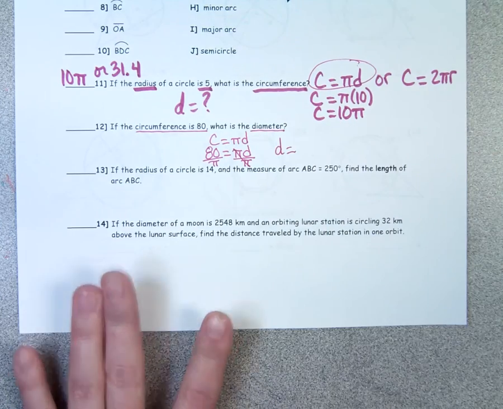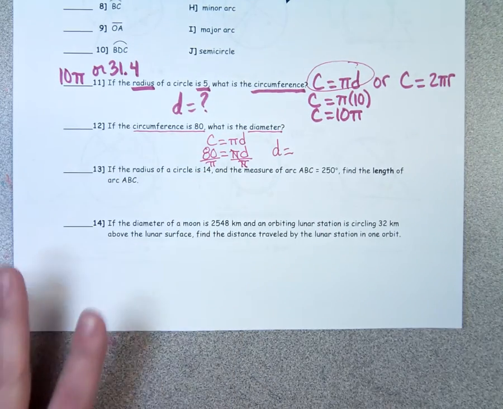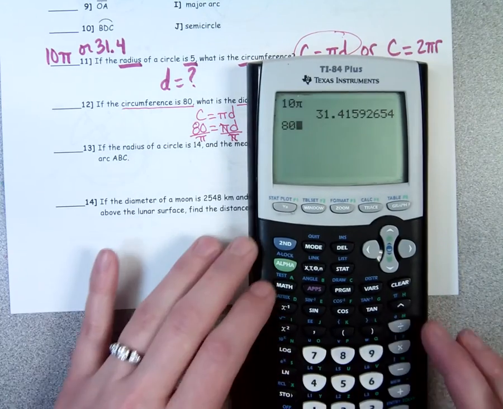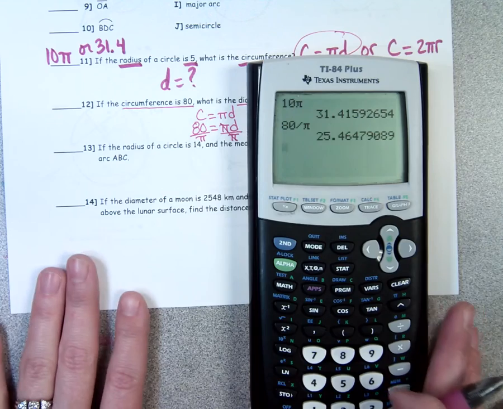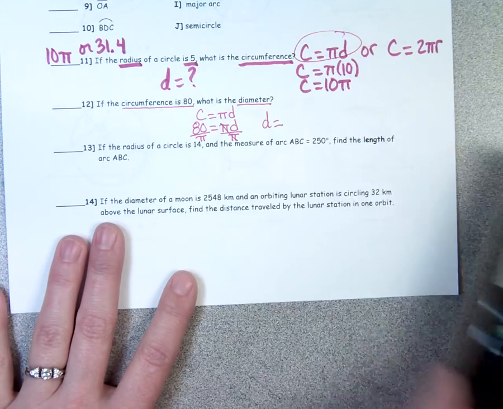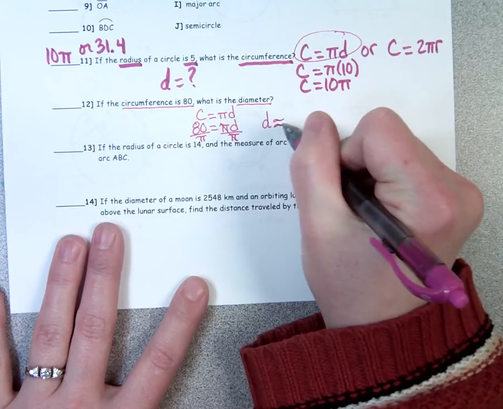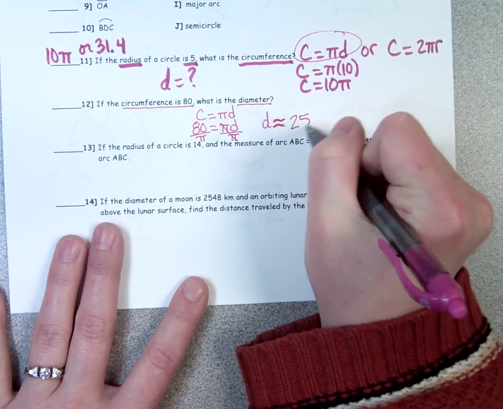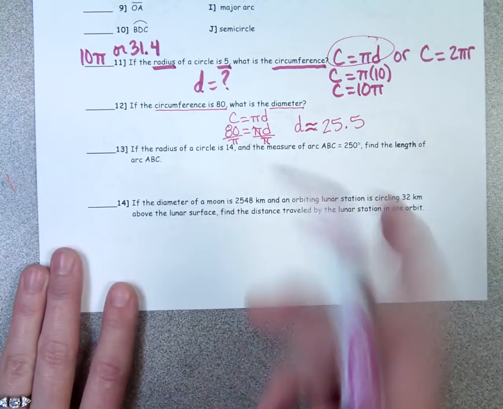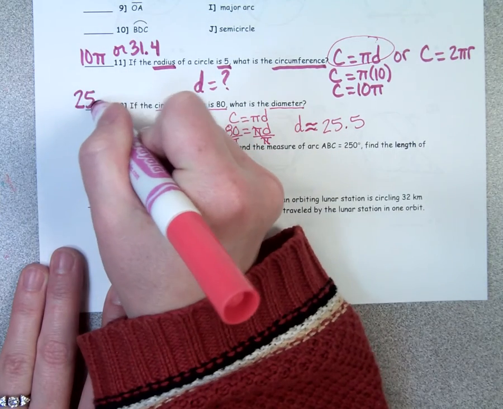And in the calculator, I'm going to put in 80 divided by pi. So let me just do that. So 80 divided by pi. And if I round that to the tenths, that would be 25.5. So diameter is about 25.5. And that's your answer for this problem. So 25.5.